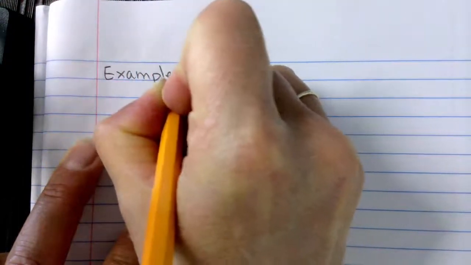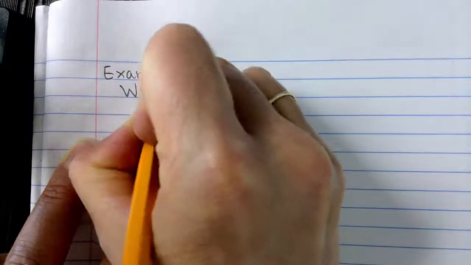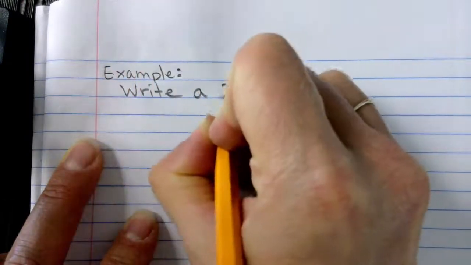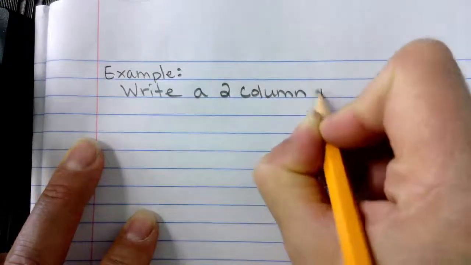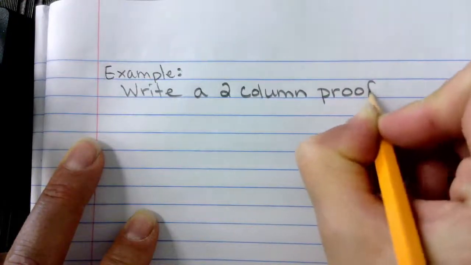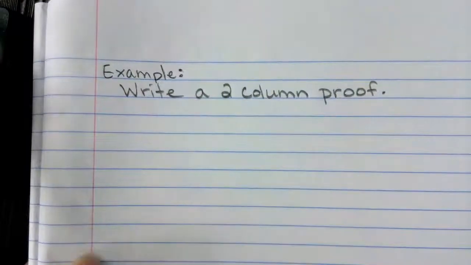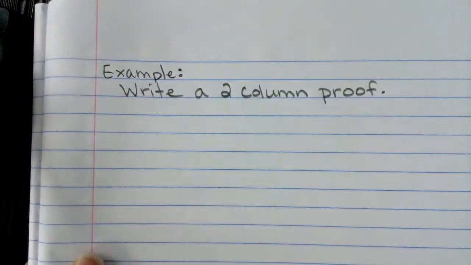All right, so here's our example. Our directions might say something like, write a 2-column proof.